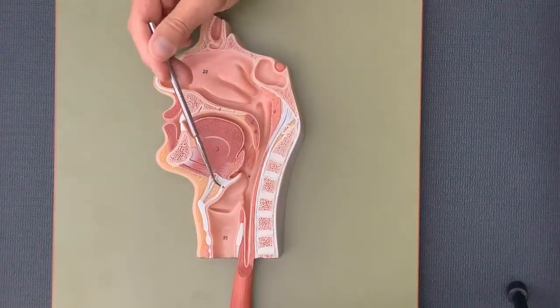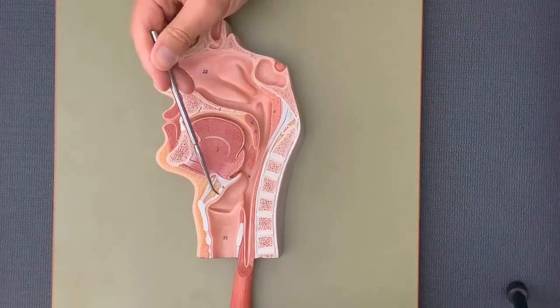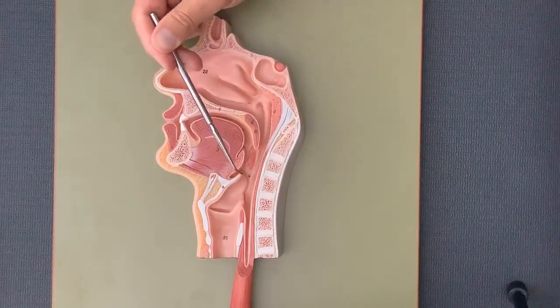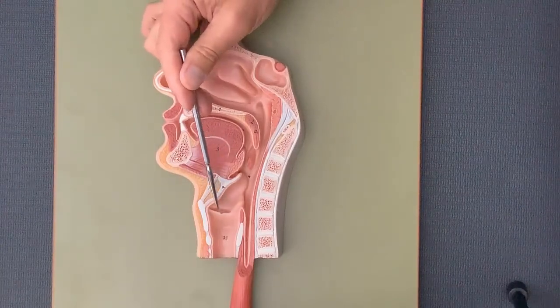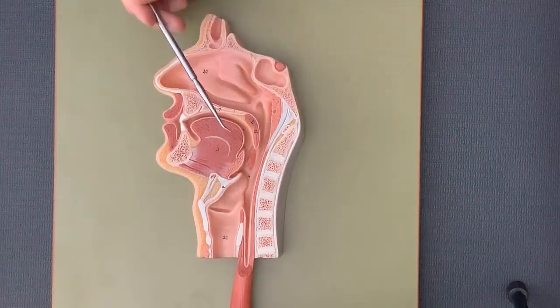The epiglottis is this cartilaginous structure right here that is part of the larynx. And then the vocal folds are these structures here that are part of the larynx.